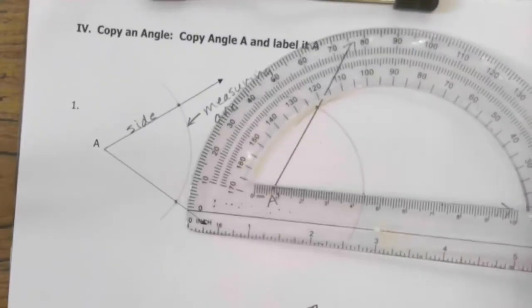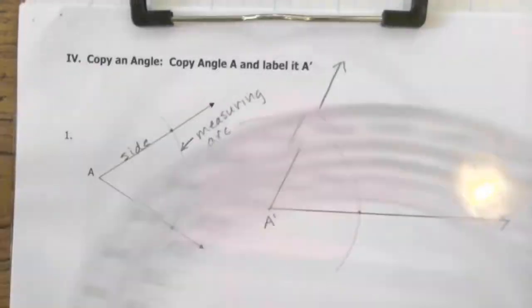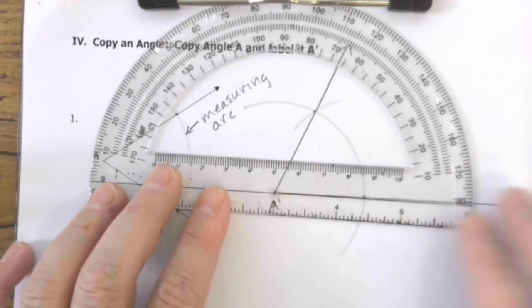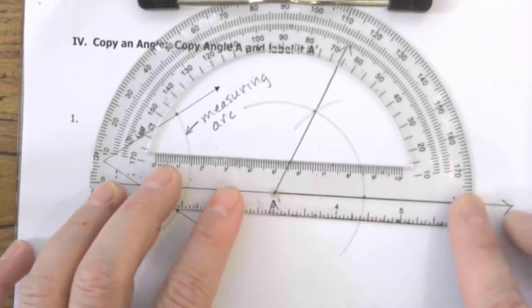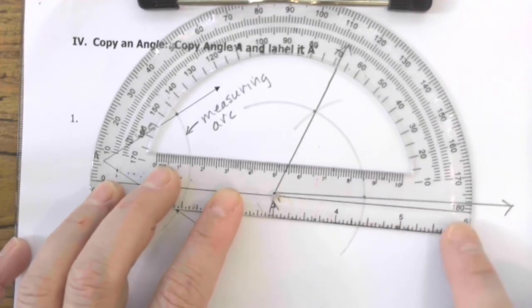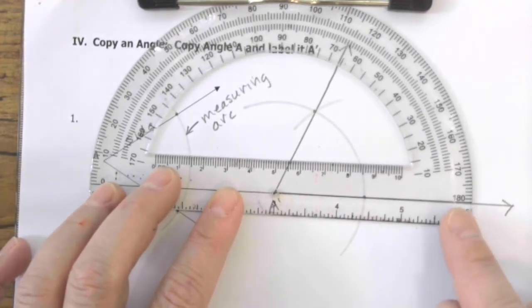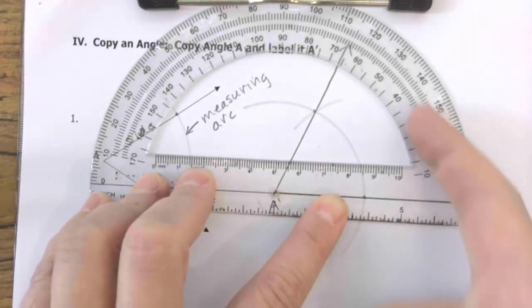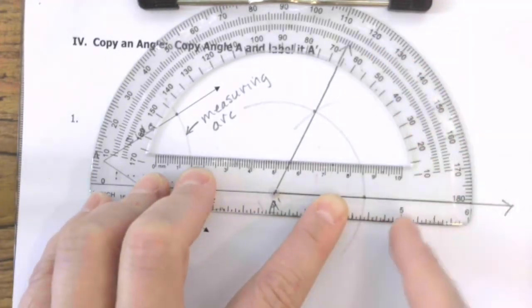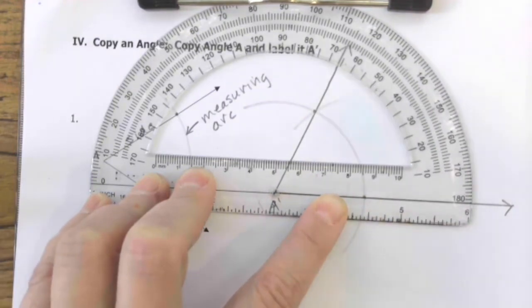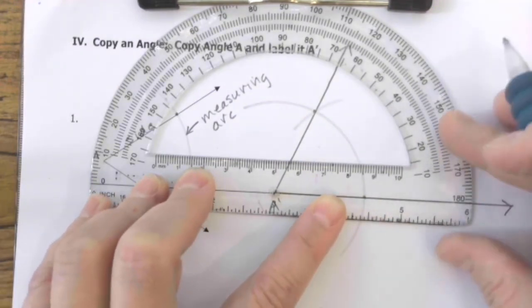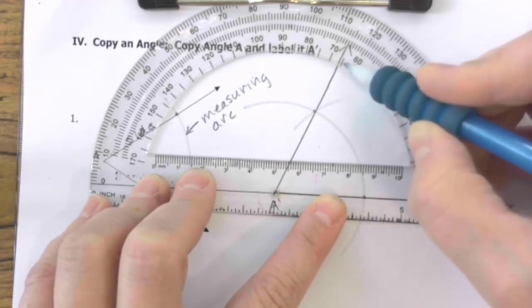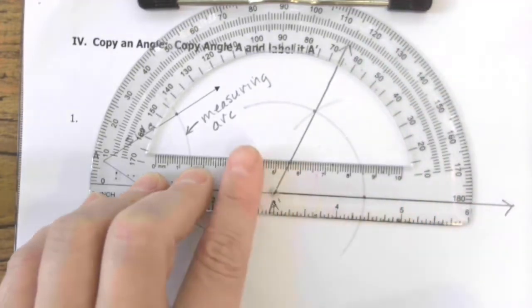Okay, so let's measure this one that we made because it's pretty good sized. So you're going to want to line the bullseye up with your vertex. Then you're going to want to adjust your measuring line so it lines up perfectly with the side of the angle. So because I'm going this direction from the baseline over, I'm going to use my inside measuring. It starts at 0 and it goes all the way up to about, let's see, that would be 65 plus a mark, about 66 degrees.